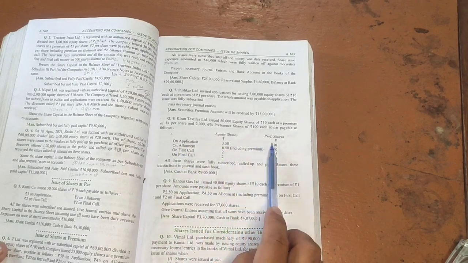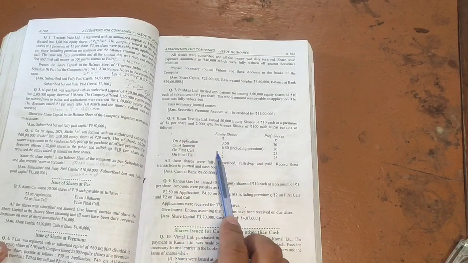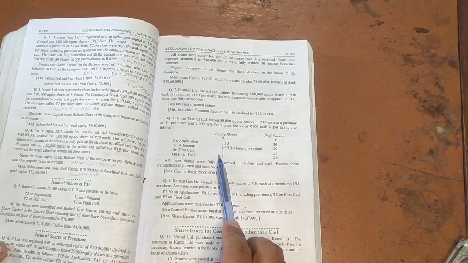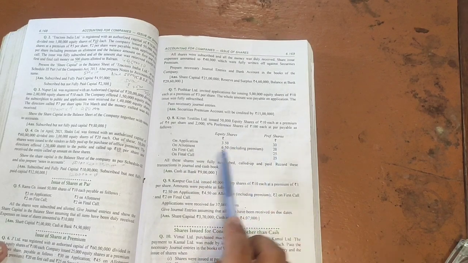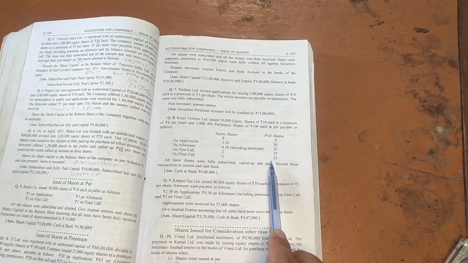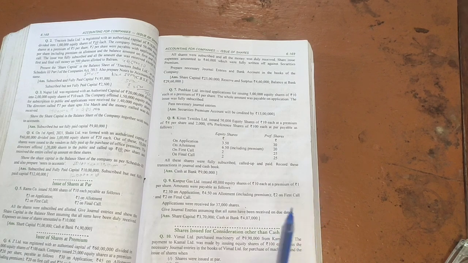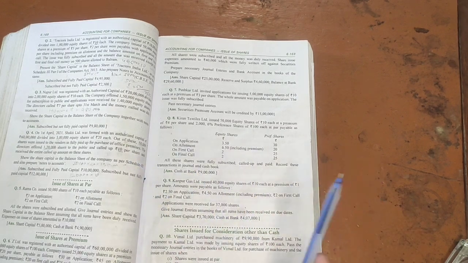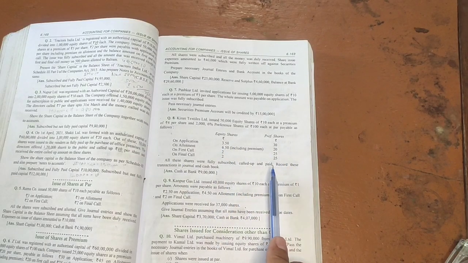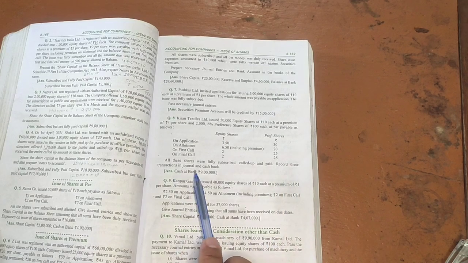On application, 3.5 for equity shares and 30 for preference shares. On allotment, 6.5 including premium for equity shares and 20 for preference shares. On first call, 2 rupees for equity shares and 25 for preference shares. And final call, 2 rupees for equity shares and 25 rupees for preference shares. All the shares are fully subscribed and all this money is called up, and the payment has also been received. Record these transactions in journal and cash book.